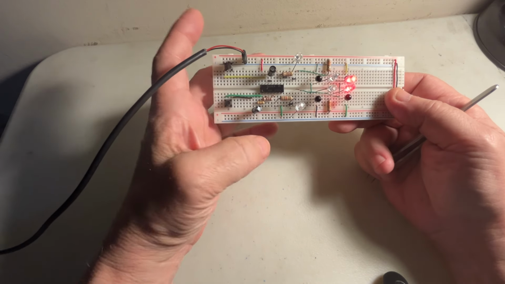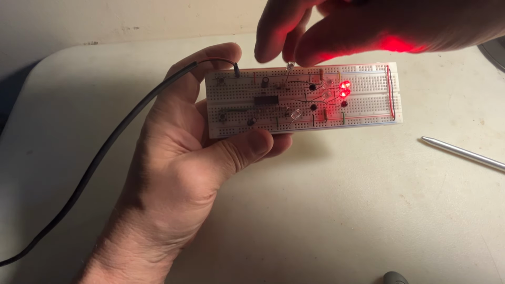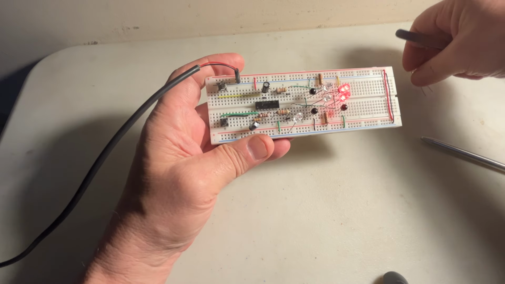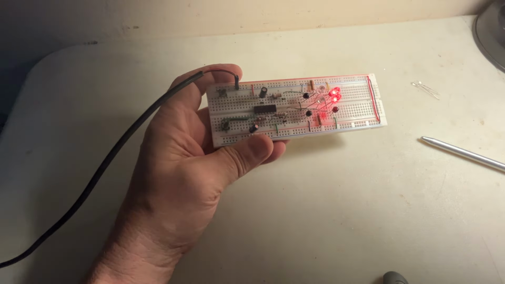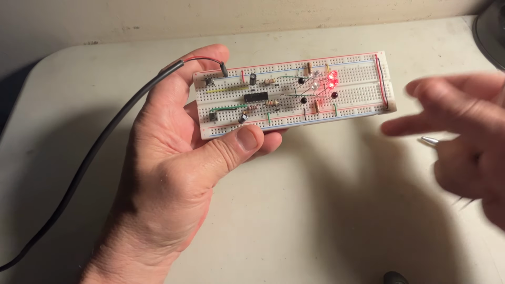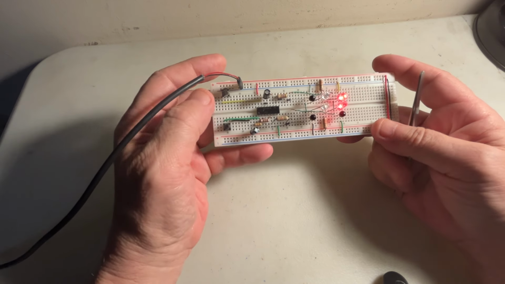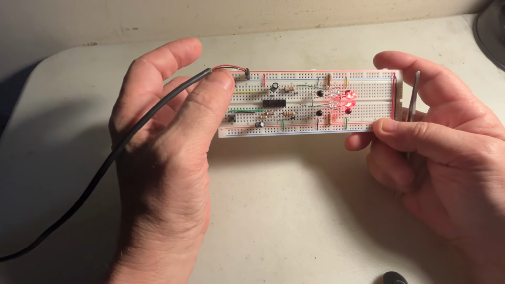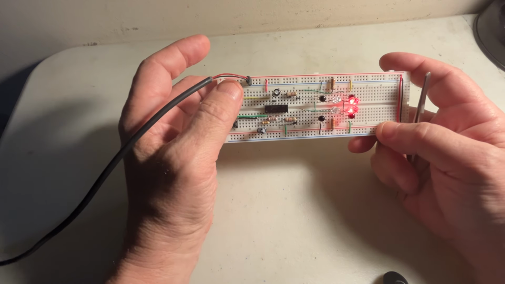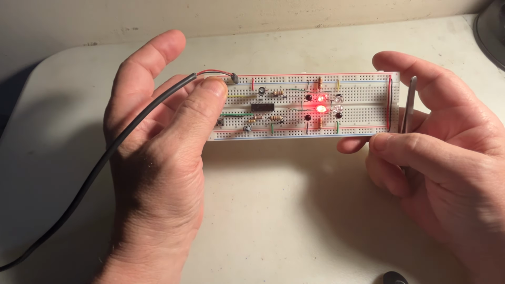Okay, let me take these LEDs off here because these are indicators for the actual IC output. We don't need that right now. All right, so by holding the switch down again, it switches to the left side.